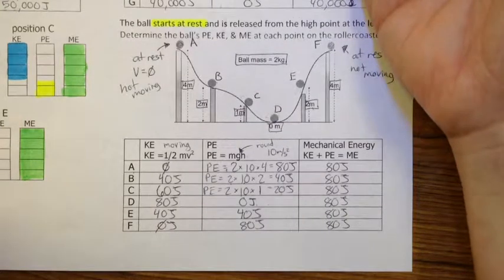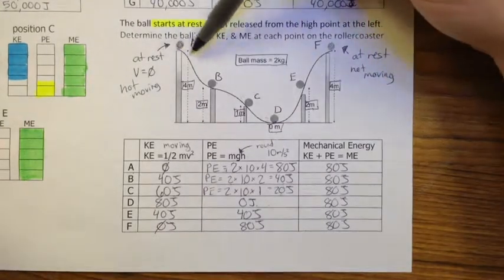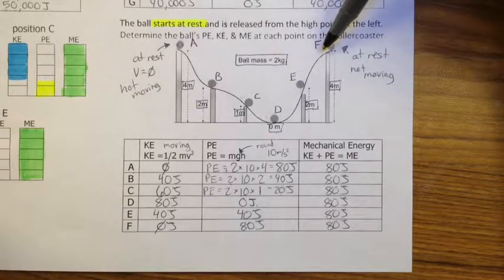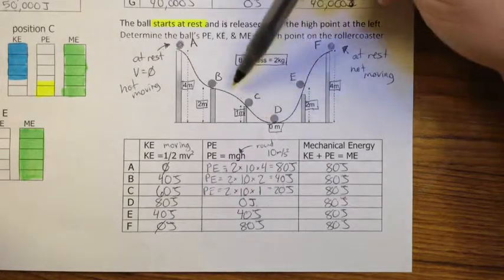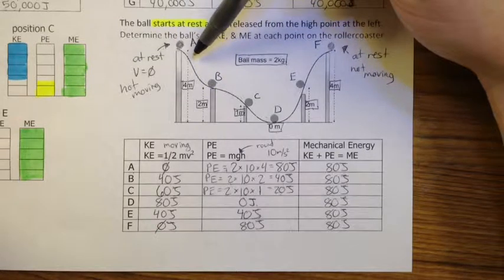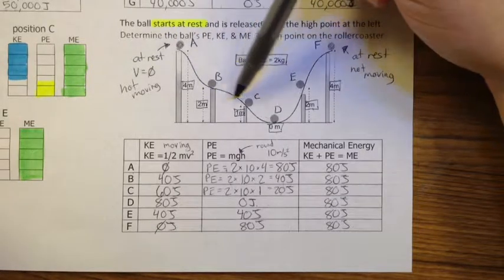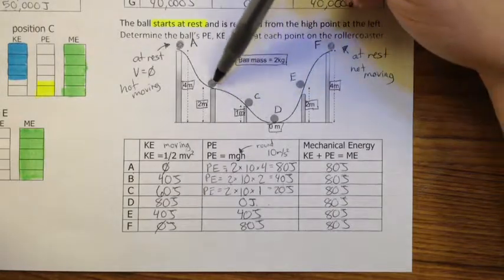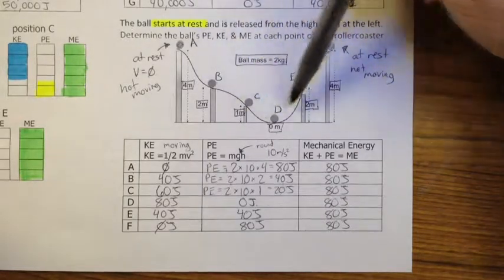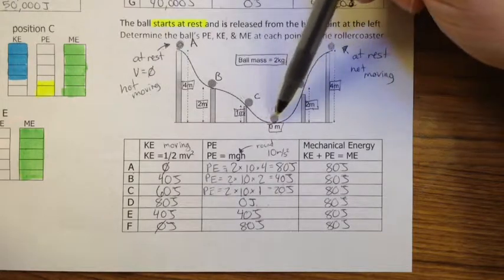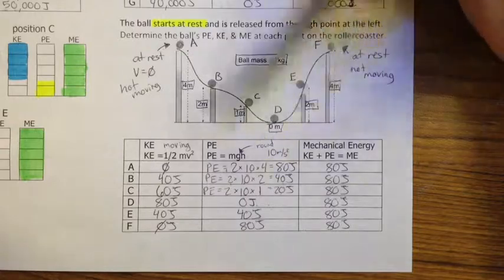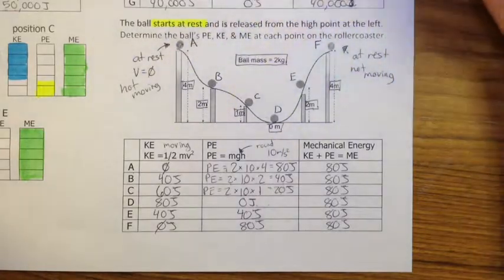Now, in reality, there's friction. So the first time this ball goes down, it's not even going to get all the way up to position F. It's going to end up about right there. And then it's going to go down and come all the way back up over here. But it's not going to get all the way to A. It'll get about right there. And it's going to go down and about right there. And then it's going to go down and right there. And it's going to go back and forth and back and forth until it stops at position D. That's reality. But in an ideal system, we have no friction, so it would go back and forth forever.